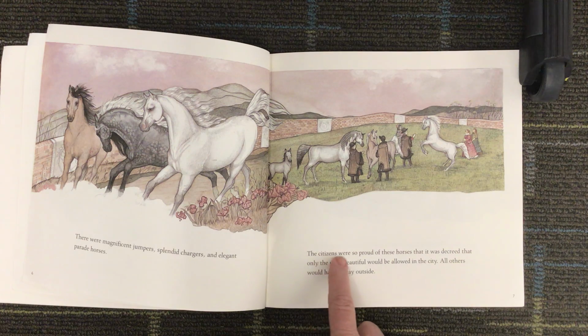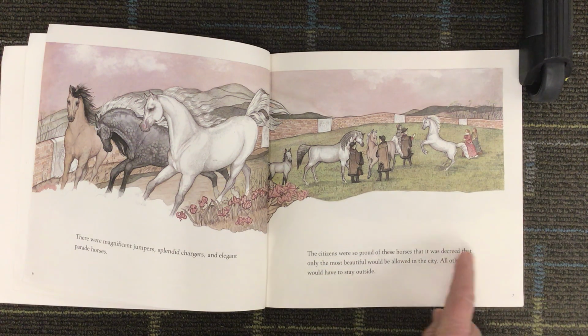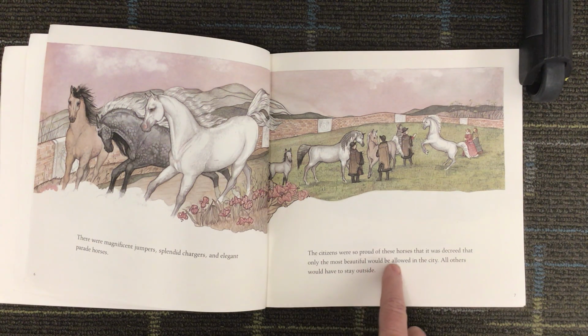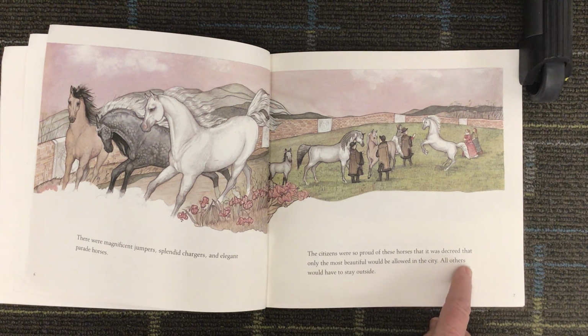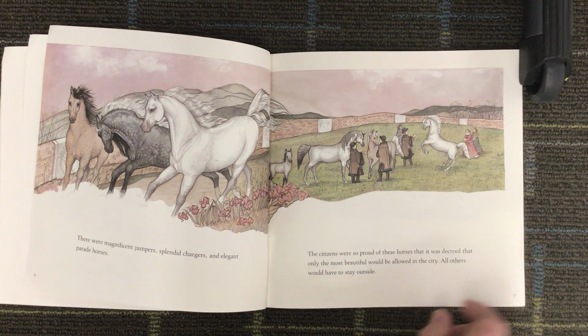So the citizens were so proud of these horses that it was decreed that only the most beautiful would be allowed in the city. All others would have to stay outside.